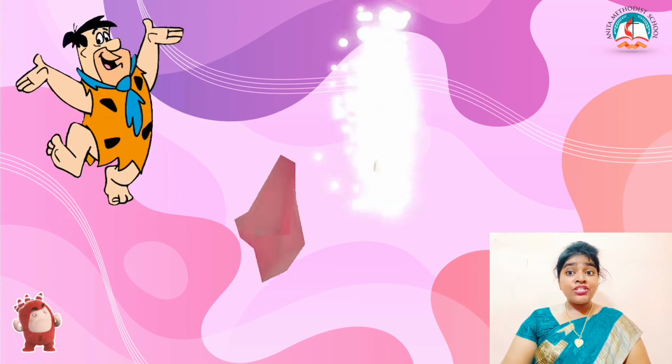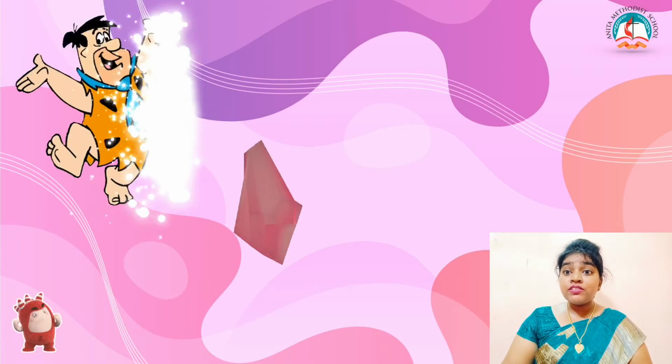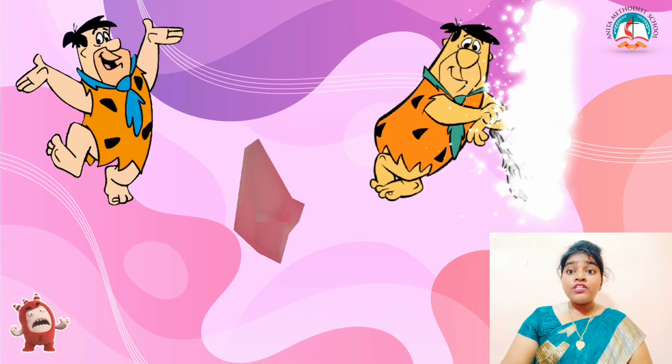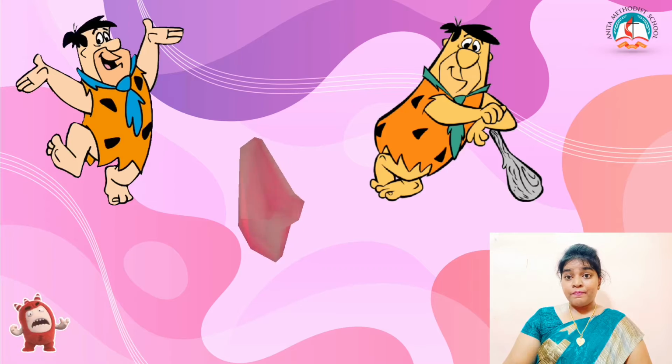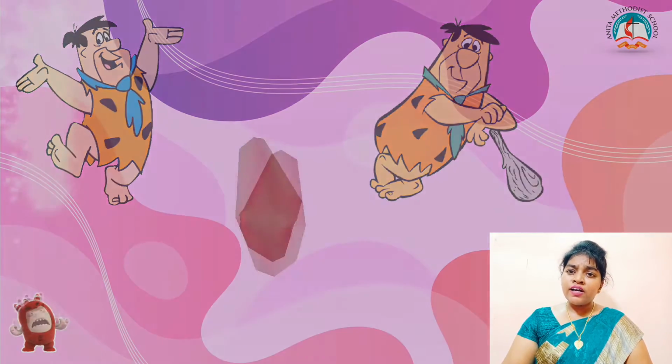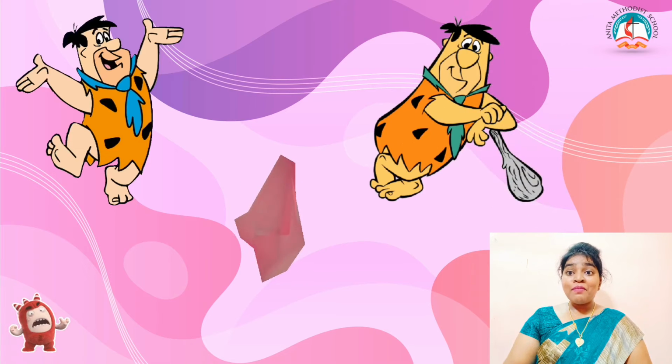In ancient days, people lived without an LPG cylinder to cook, or a matchstick to light a candle. So how did they discover fire? Yes, with the help of stones.